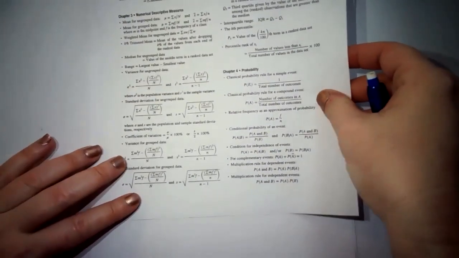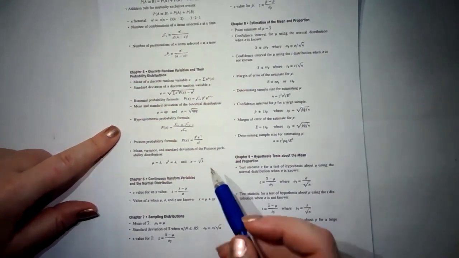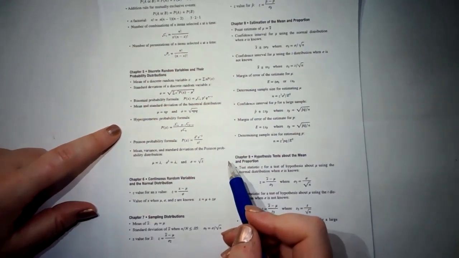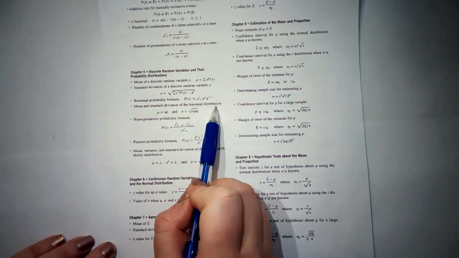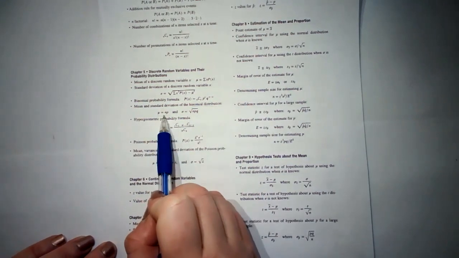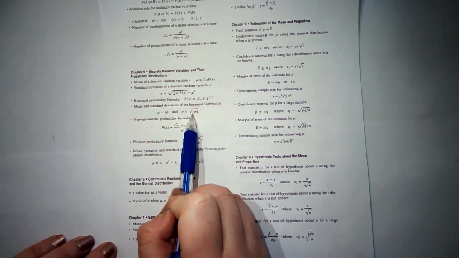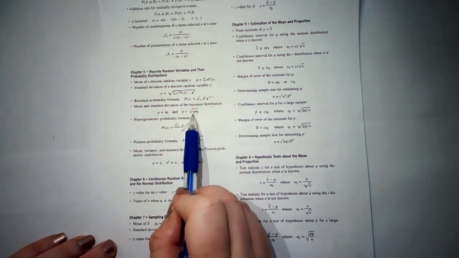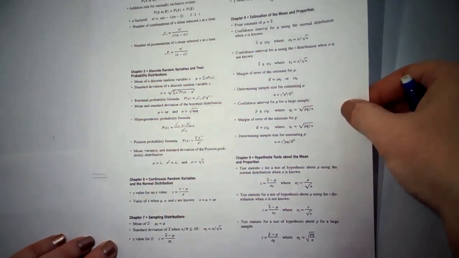But if you want to know where they are in your key formula sheet, just so you have an idea, here's chapter 4. Oh no, we're on 5. So we're 5 on the back. Here we go. Binomial distribution, they don't even give you the variance because you don't use it, but mu is n times p. Standard deviation is square root of n times p times q. You don't need hypergeometric. You don't need Poisson. So you can get rid of that.